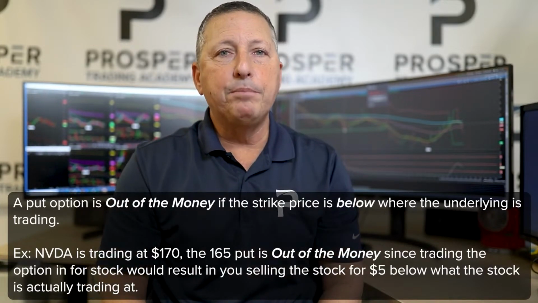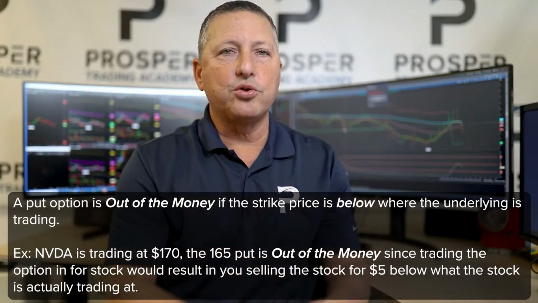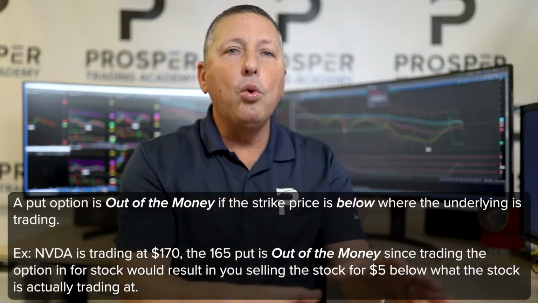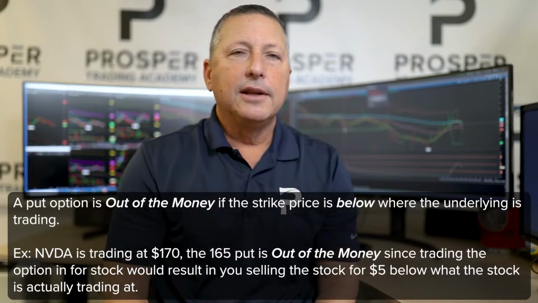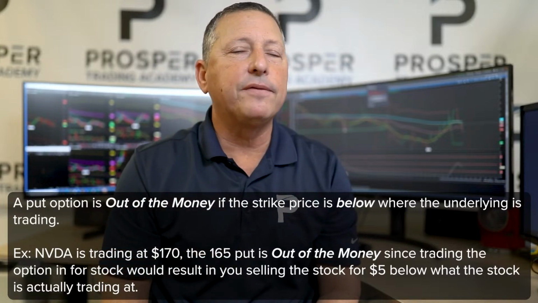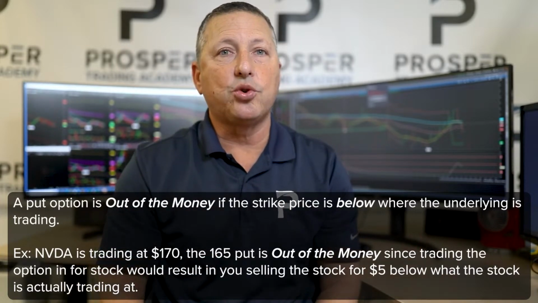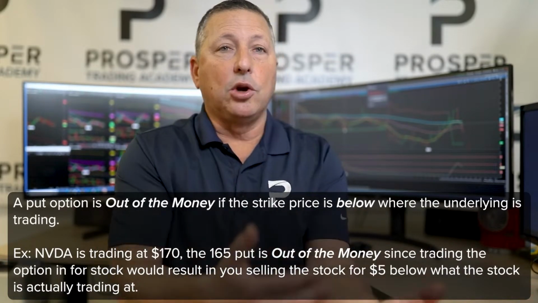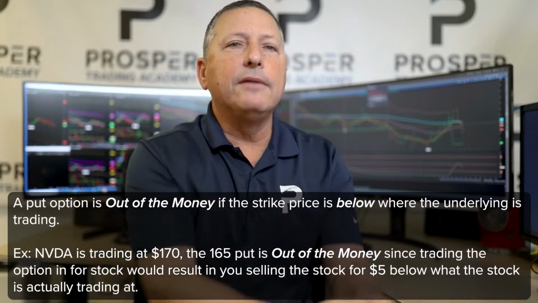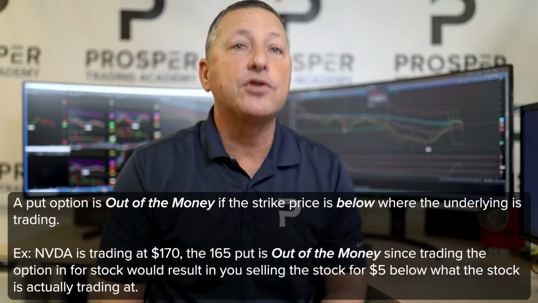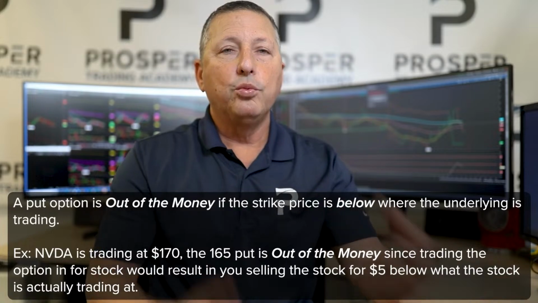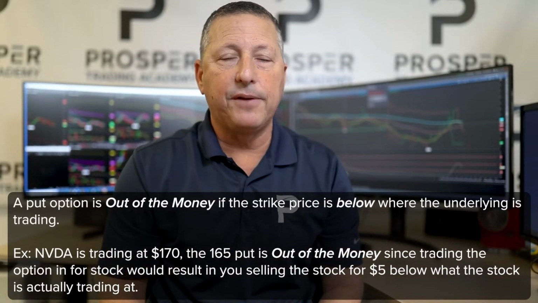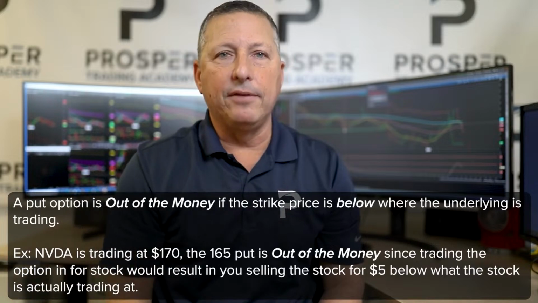Then an out of the money put option would be when the strike or exercise price of that put is below where the stock is trading. So for example, let's say I own the 165 strike put in NVIDIA when the stock is trading 170. Again, by owning this option, I have the right to turn that option into stock, but why would I give that option, the 165 strike put option, to my brokerage firm, which allows me to sell stock at 165 when the stock is trading 170? So again, a put option is out of the money when the strike price is below where the stock is trading.